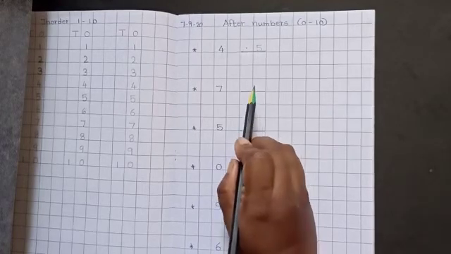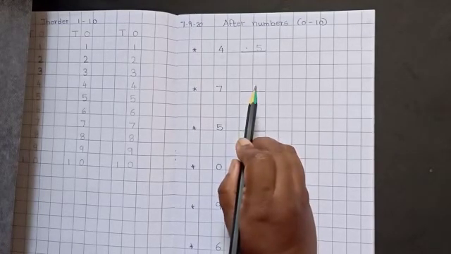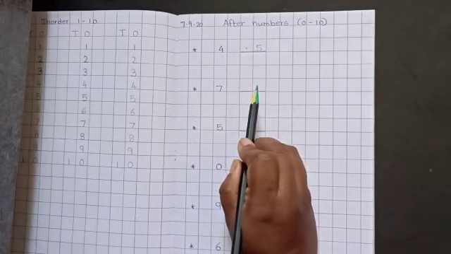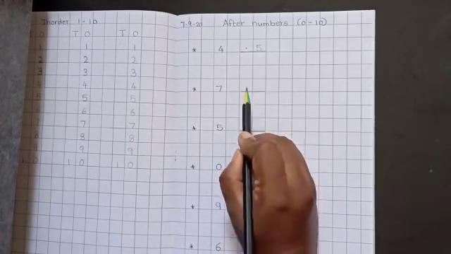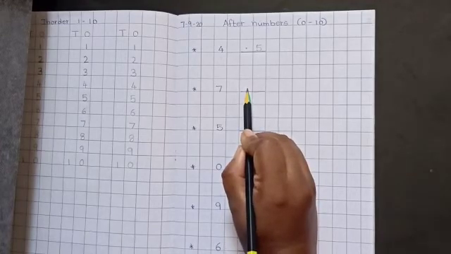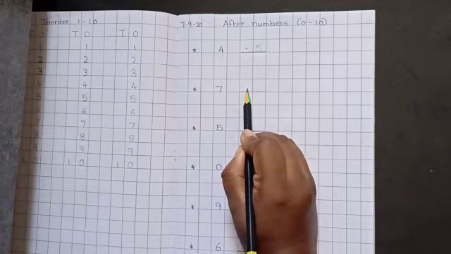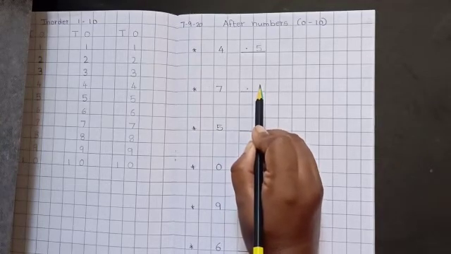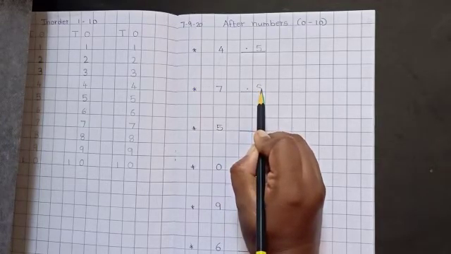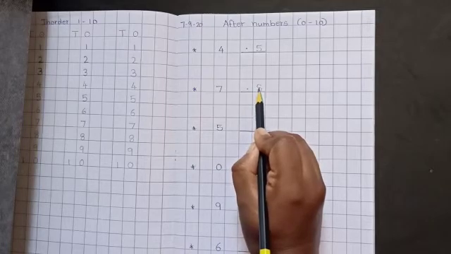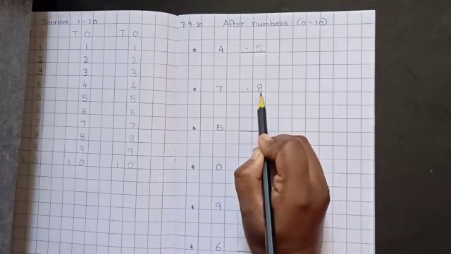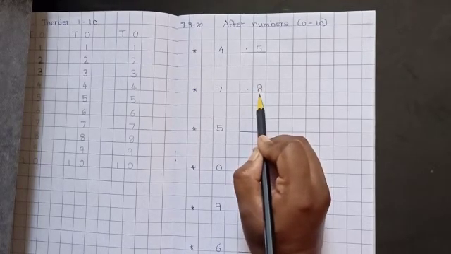And 8 is a single digit number or two digit number? 8 is a single digit number, right? So what will we do? We will first put a dot at the tens column and then here we will write number 8 like this, touching the below line. Number 8.